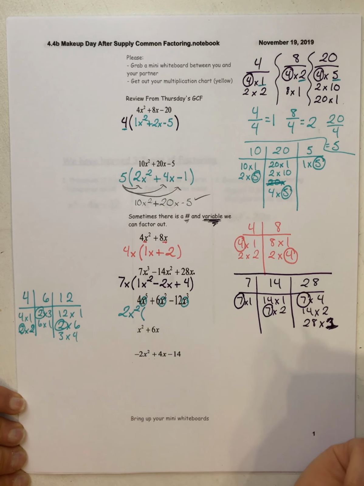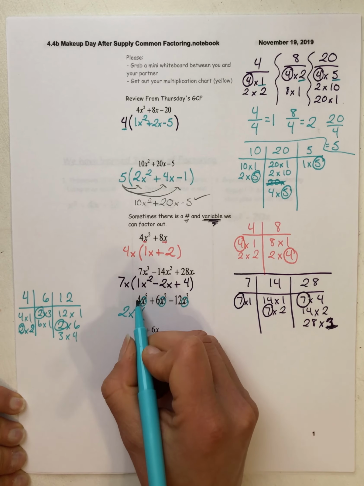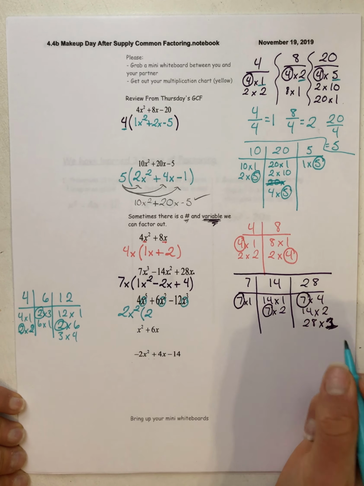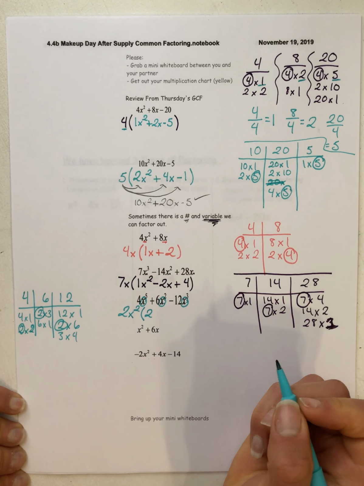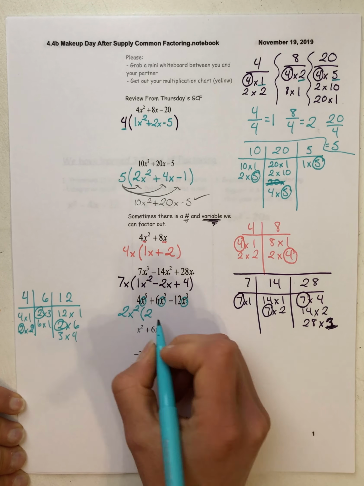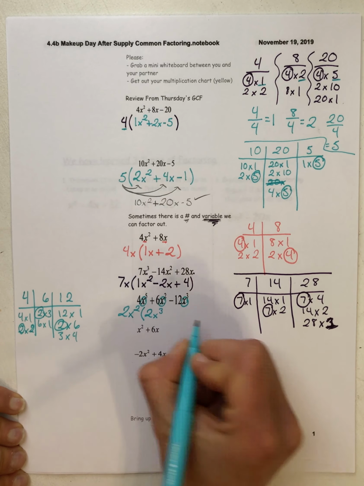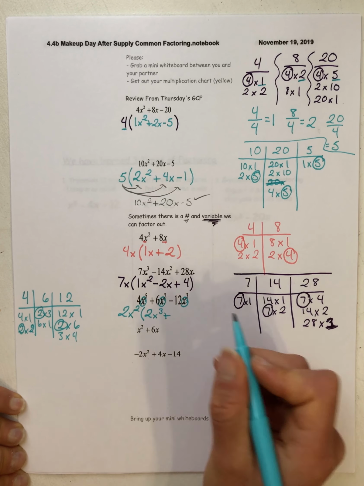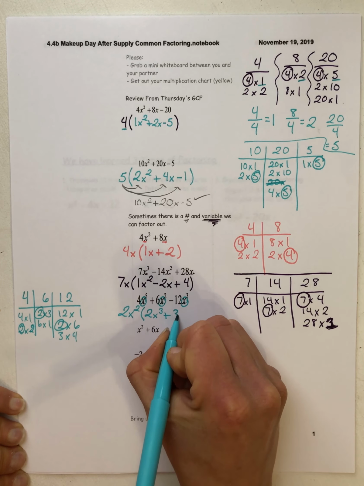And then so what do we have left over? Well, 4 divided by 2 gives me 2. And if I've pulled 2 x's out front, we have 3 left over. And then 6 divided by 2 is 3. And we have pulled 2 x's out front, so we have none left over.